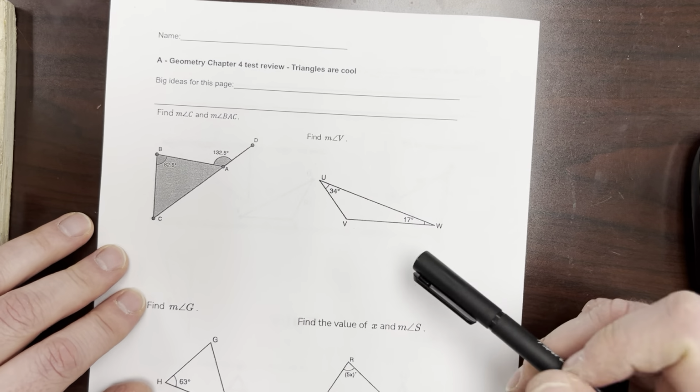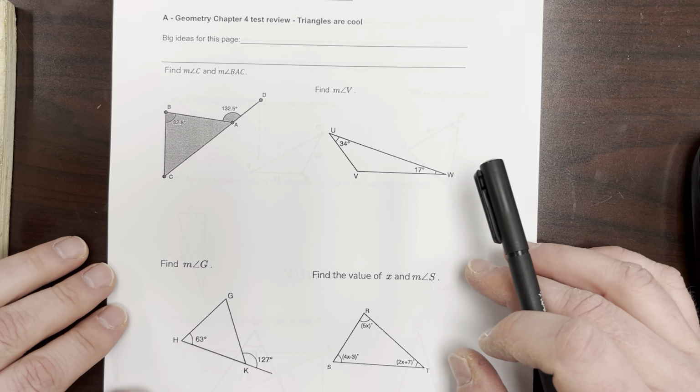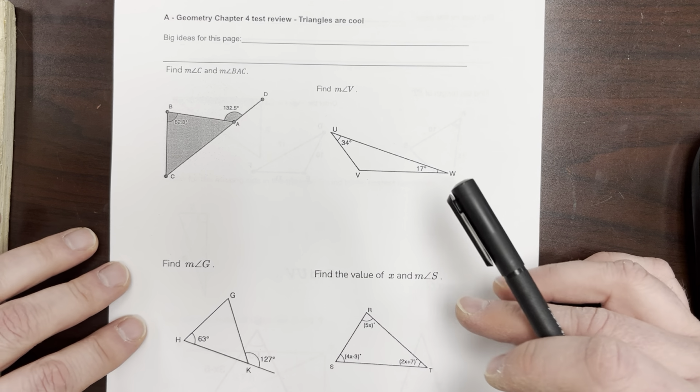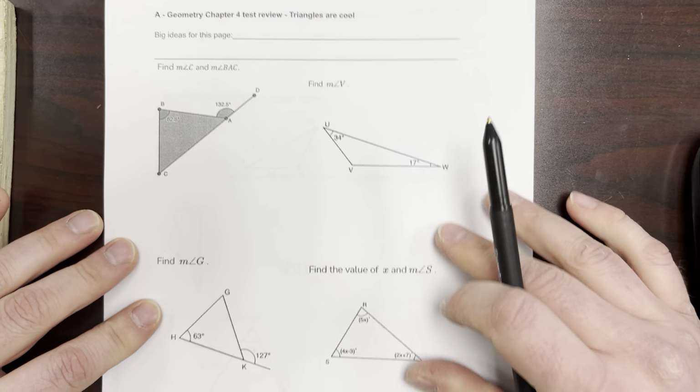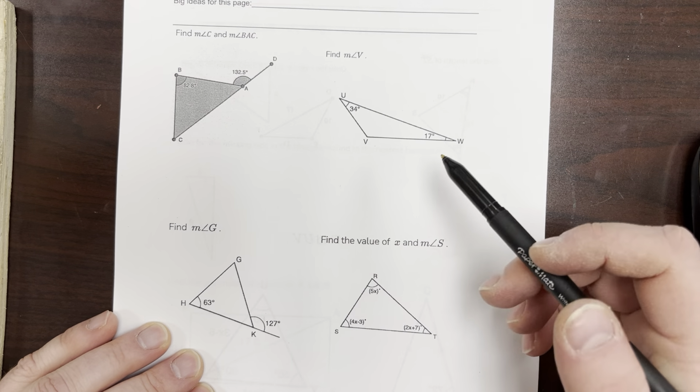Today we are reviewing for our Chapter 4 test. I wanted to make this video sooner, but instead I'm doing it during class because, you know, that's how things work. All right, so this says big ideas for this page. We're going to go through and talk about it and then figure it all out.